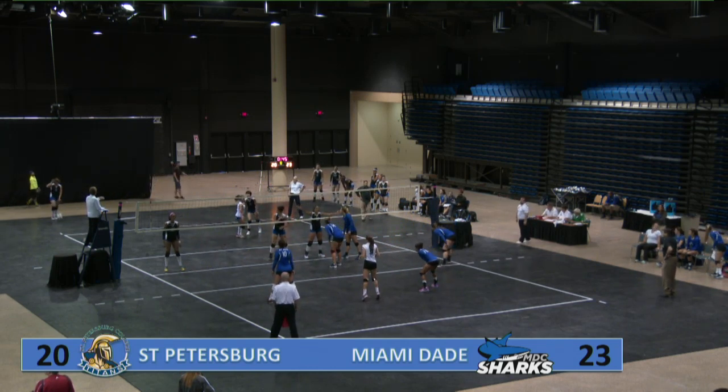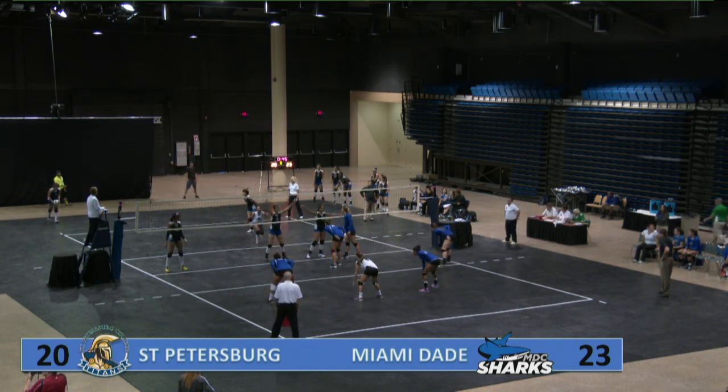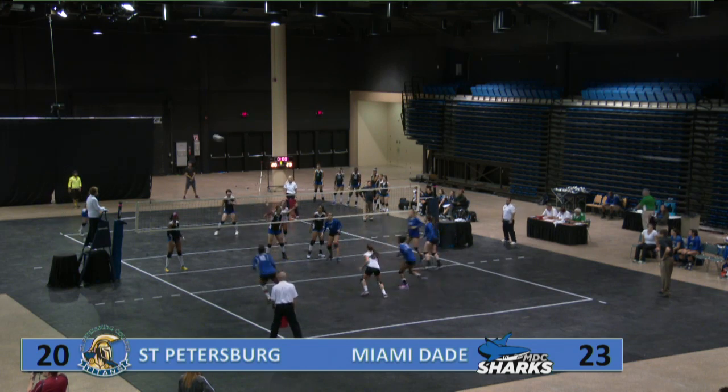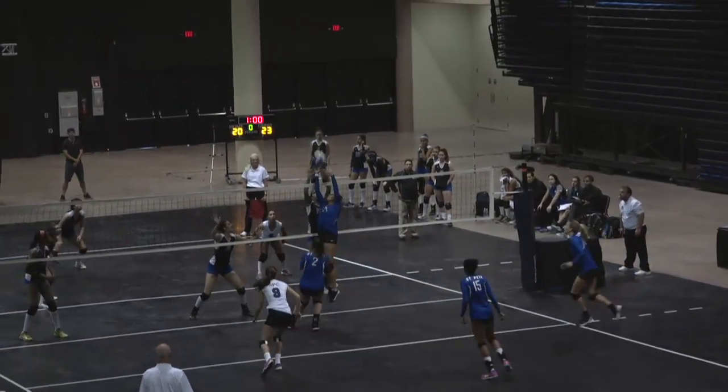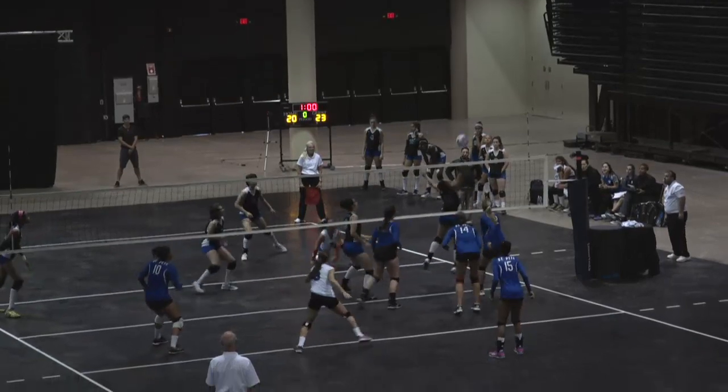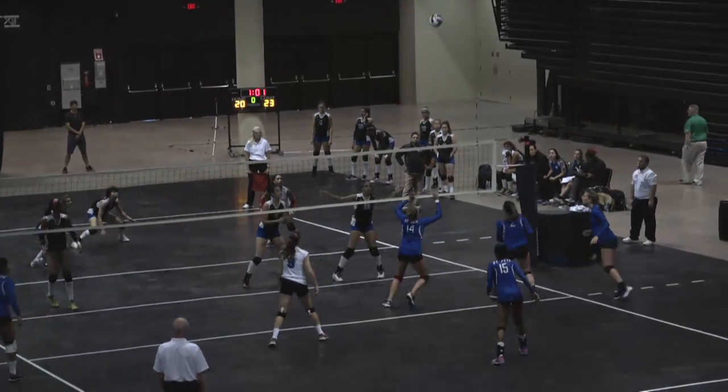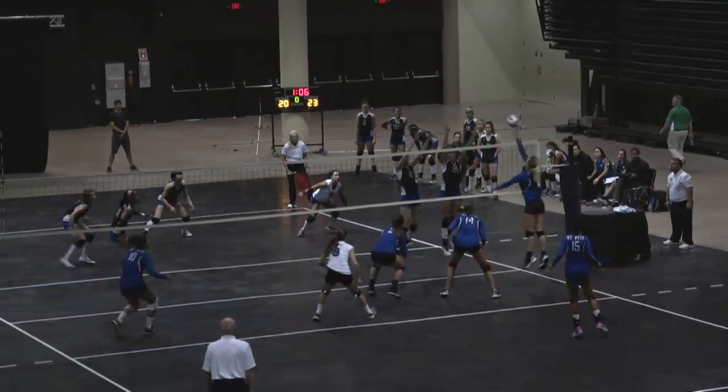We're back here as Lady Vargas is about to start things off again with a service, 23 serving 20. Miami-Dade leads in this first set. Tight gets it over to Texas. Barely gets it over the net. It hits the net, falls down. But Miami-Dade keeps it up.